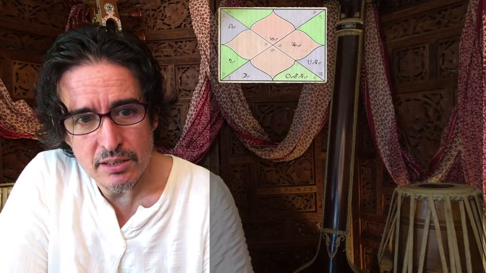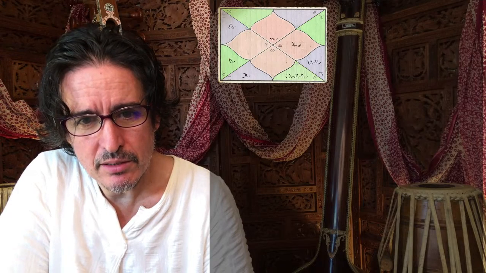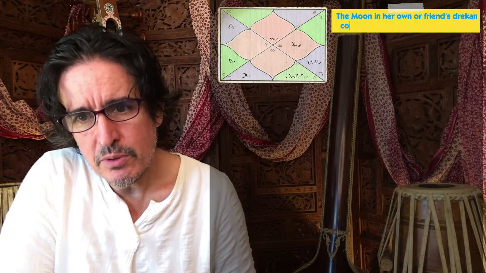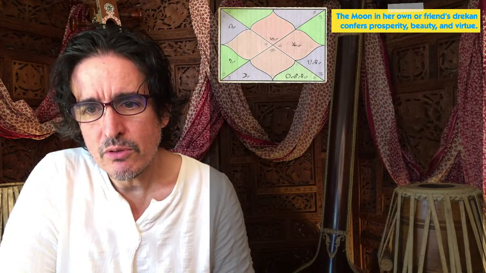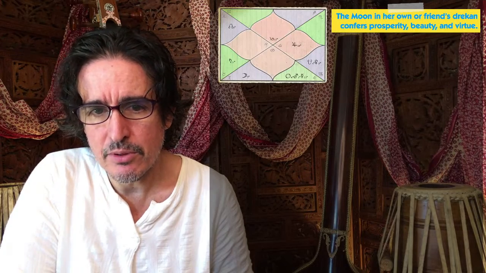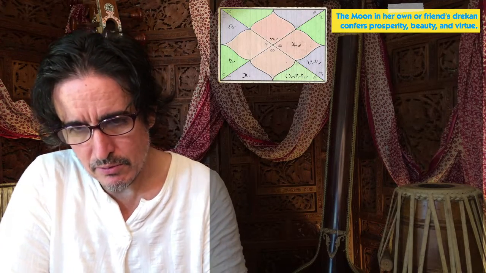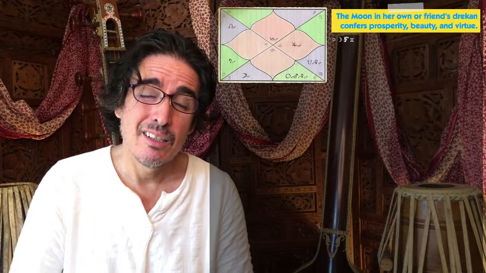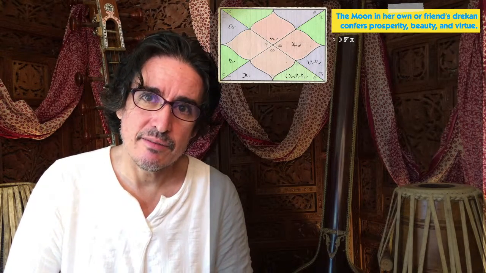Here's a chart that you may recognize because I use it sometimes. It's my chart. So let's just use that for this. First principle is if the moon is in her own or friend's Dracan, then it will confer prosperity, beauty, and virtue. So let's see where we got the moon. Moon is at 5 degrees of Gemini. So what Dracan is that?